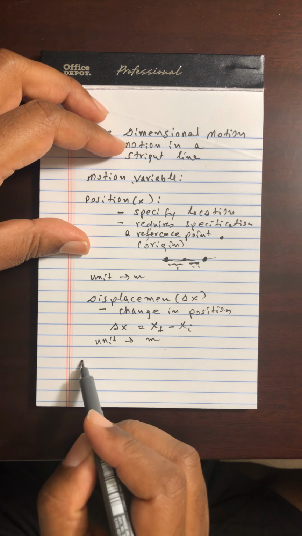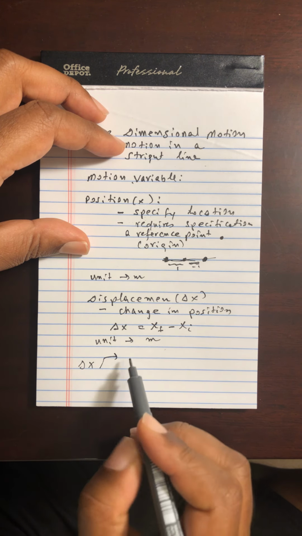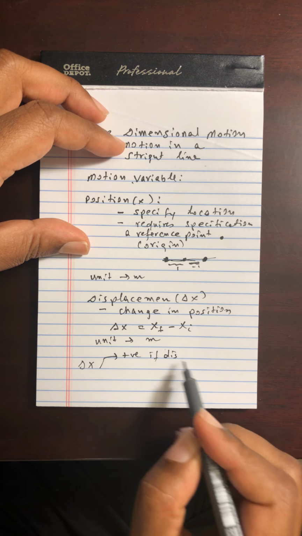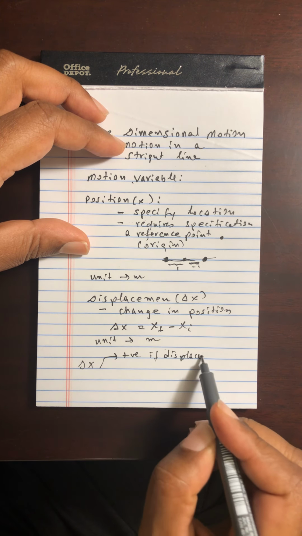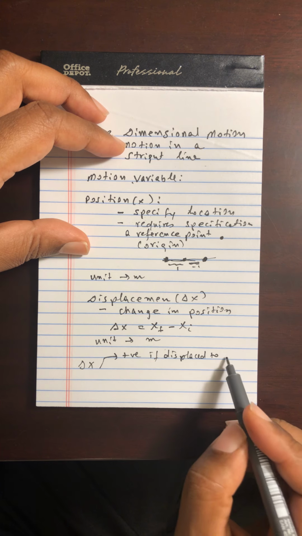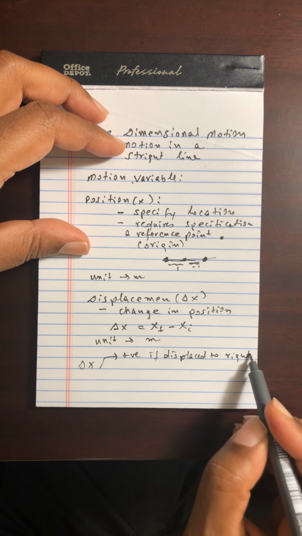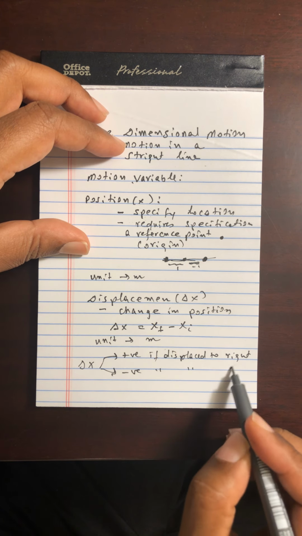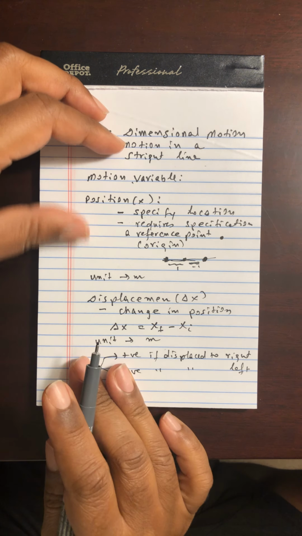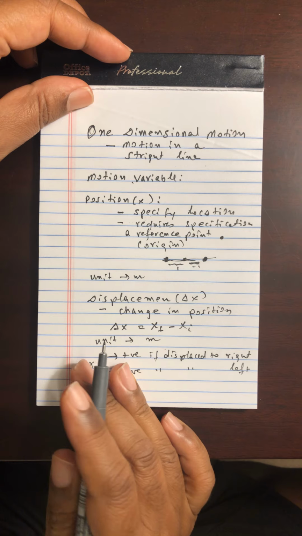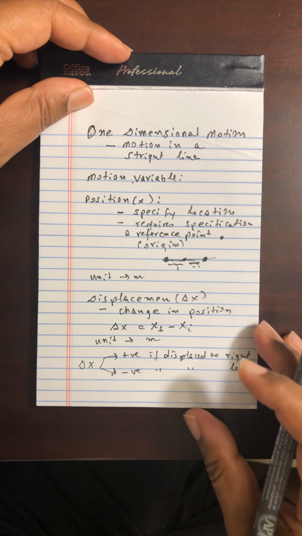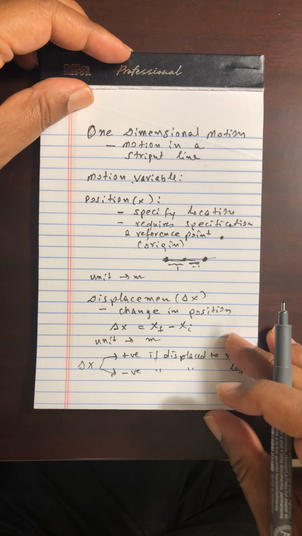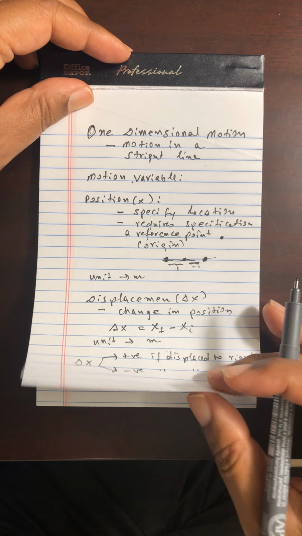So delta x is positive if displaced to the right, and it's going to be negative if displaced to the left. These are the sign conventions for displacement: displacement to the right is positive, and displacement to the left is negative.